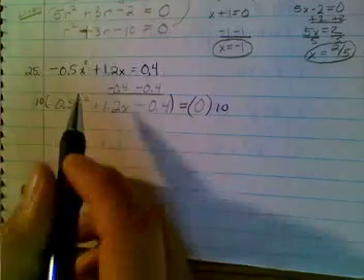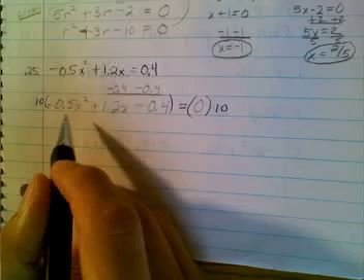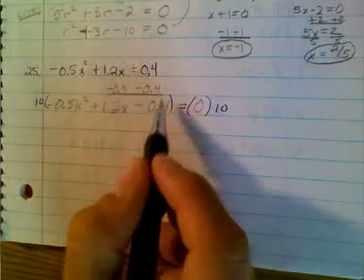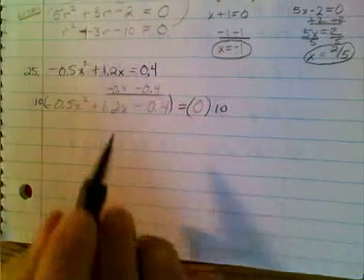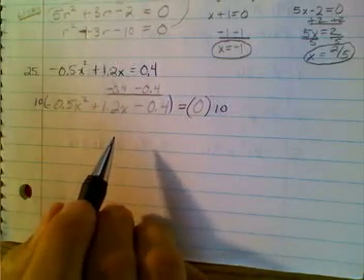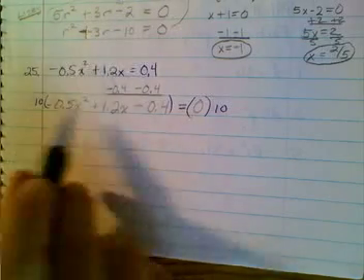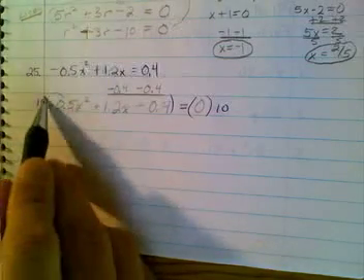And this trick actually doesn't just work with the number 10. For example, if I had 5 over 2 plus 7 over 2 minus 9 over 2, I could multiply both sides by 2. You can do whatever you want to both sides of the equation just as long as you do it correctly. In other words, you have to do the entire side. You have to be multiplying this entire side by 10.